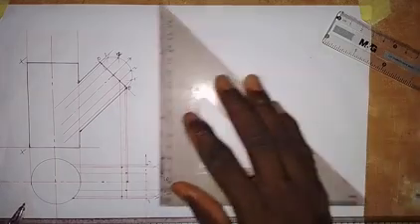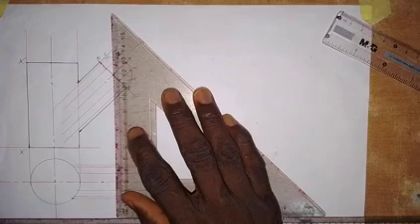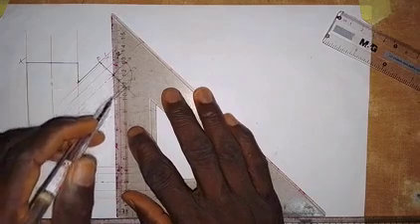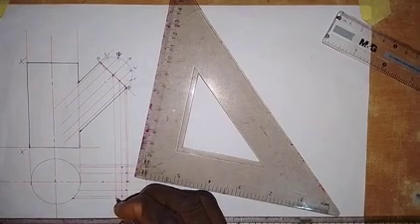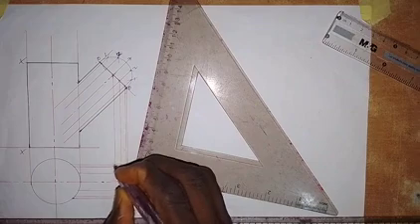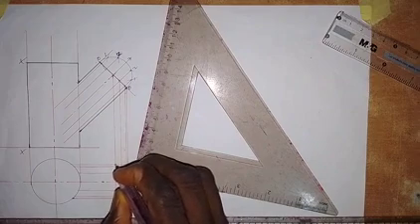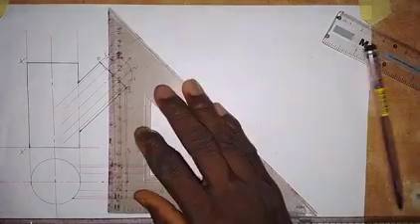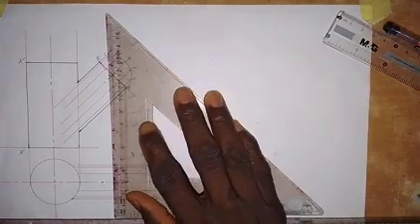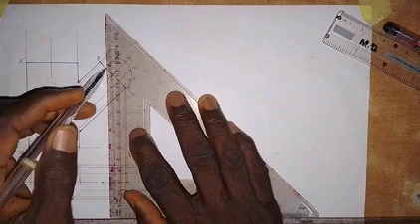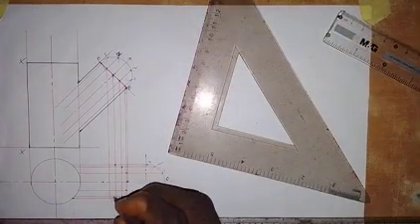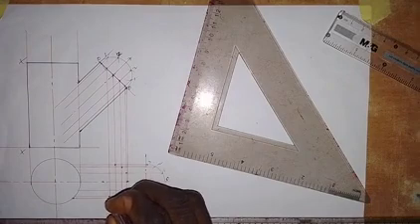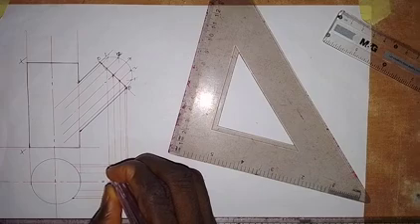Then the next one is 3, so we move to point 3. Then we draw a vertical line down. Okay, so it touches 3 at this point, and it also intersects horizontal line 3 at this point. Then we move to this side. Okay, so this is point 2, so draw a vertical line down. So this line intersects 2 at this point, and intersects 2 at this point here.